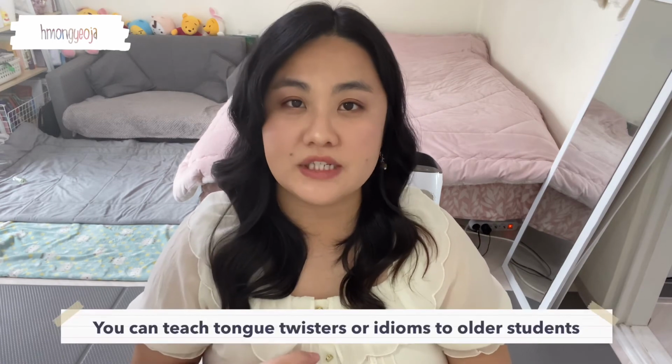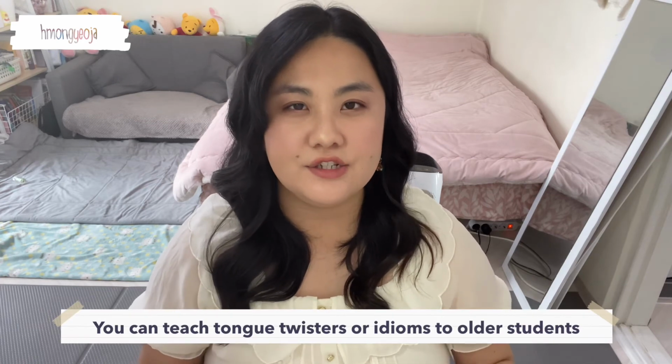What I do want to say for my 5th and 6th grade classes is that I add something different. Instead of using chants, what I usually do is use a tongue twister or an idiom. Since the students are a little bit older, they don't like to sing and they don't like to chant. So what you can do is use a tongue twister as your warm-up. For the tongue twisters, you can make them shorter and easier depending on your students' capabilities. It helps them practice clearer pronunciation.